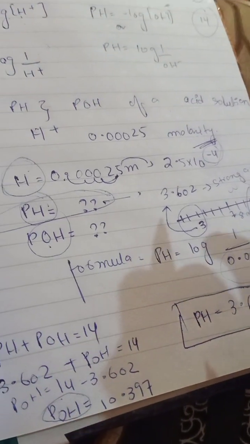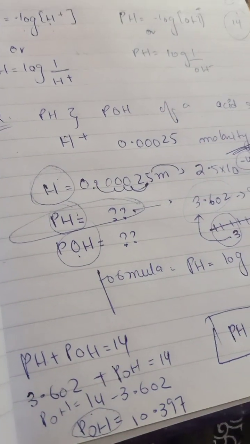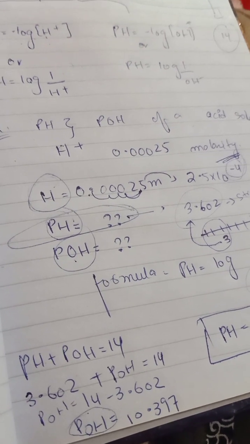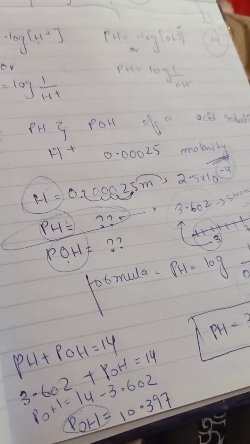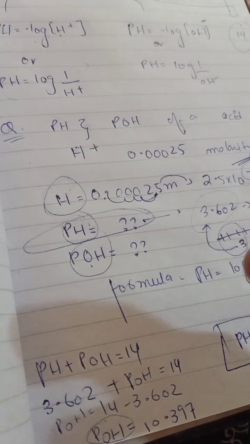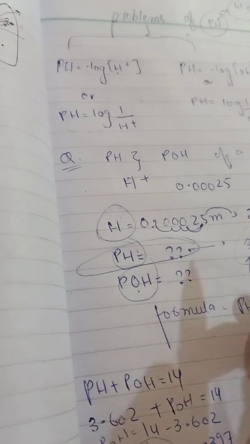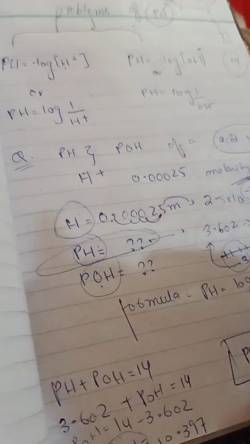Okay, so if we talk about the pH, that is basically 3.602. We have to find the pH and the pOH. So the pH is basically 3.602, which means the solution is an acidic solution.